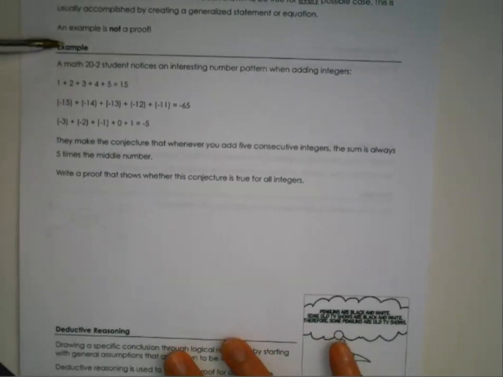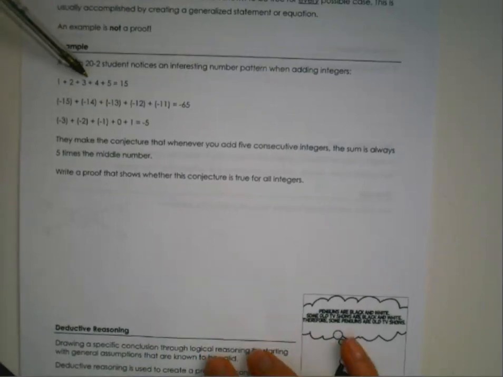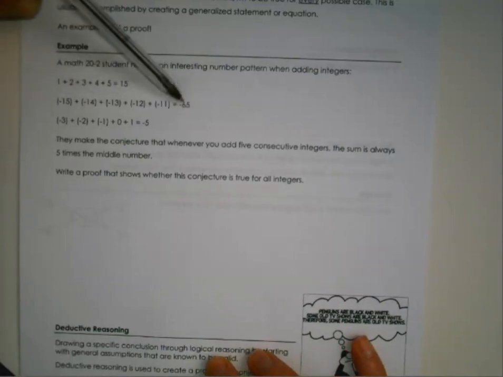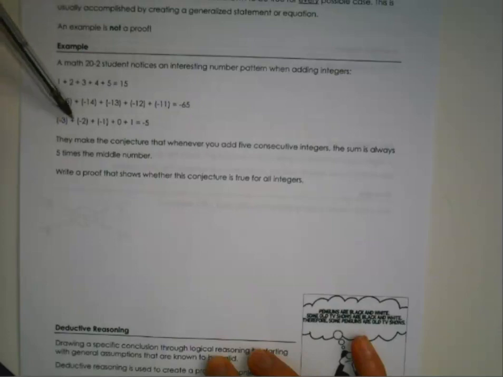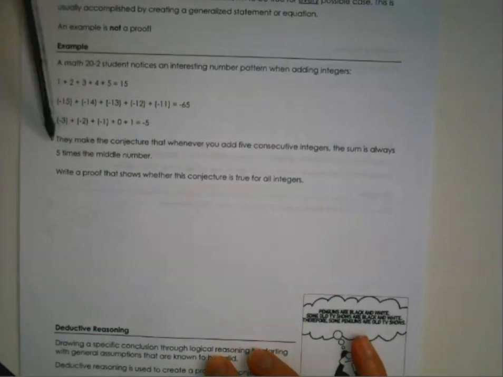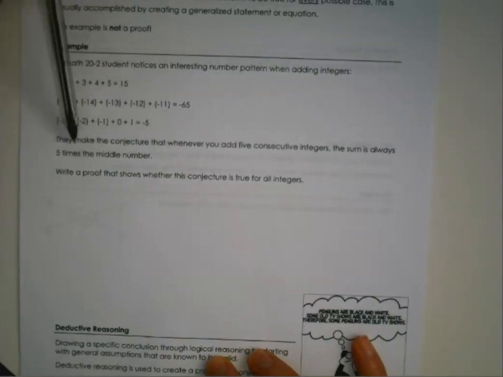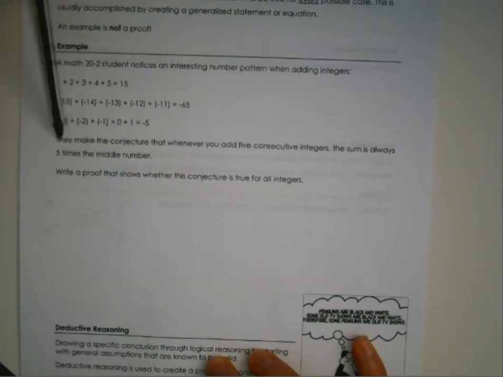In this example, we have a math student noticing an interesting number pattern when adding integers. 1 plus 2 plus 3 plus 4 plus 5 is equal to 15. Negative 15, 14, 13, 12, 11 adds up to negative 65. Negative 3, negative 2, negative 1, 0, 1, if you add those together, you get negative 5. You can pause the video and see if you can figure out what the pattern is, but I do tell you down here.